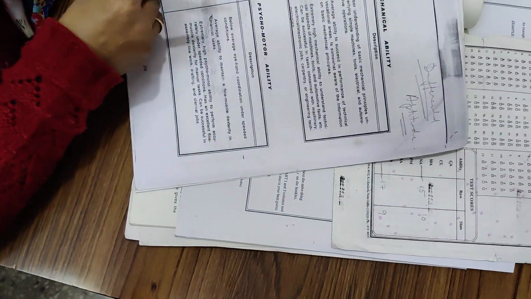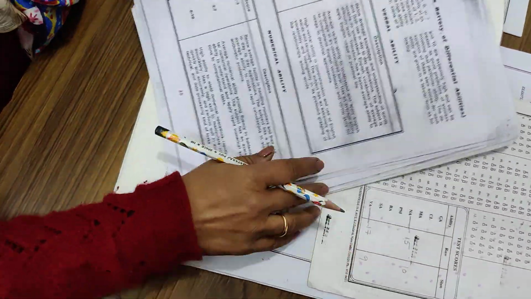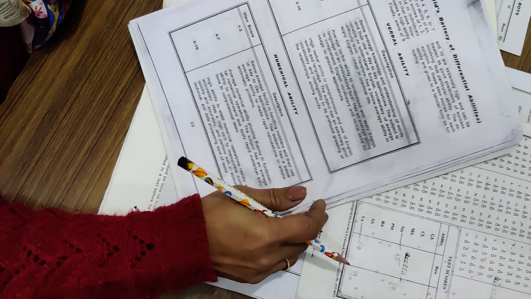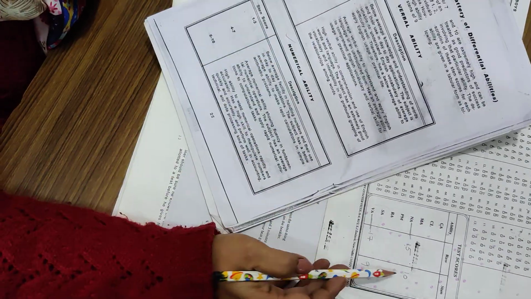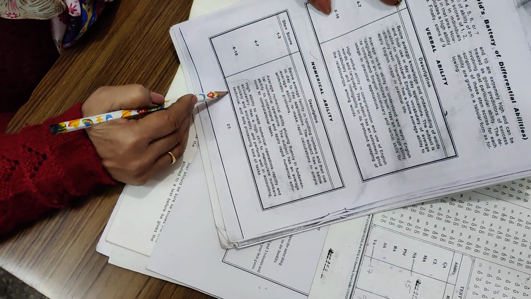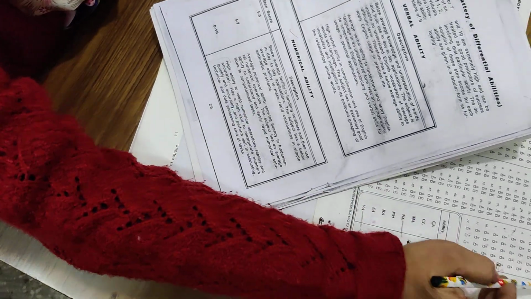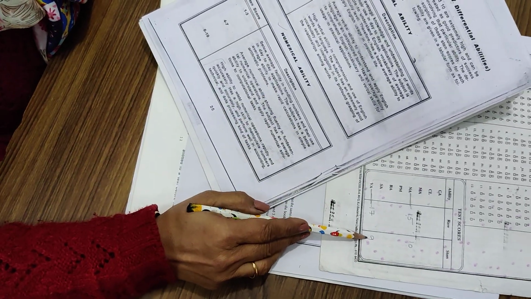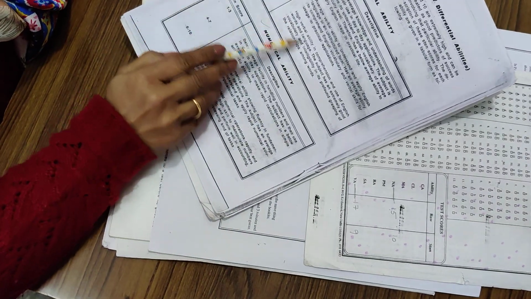Next comes the turn of writing about the test. When you have to write the description or the conclusion, you have to go to the verbal ability and the numerical ability. In the numerical ability your STEN score is 10, so you will write about this description. You can write this description here in this space as we had done in the class. And for verbal ability, for the 9 STEN score, you can find out this.